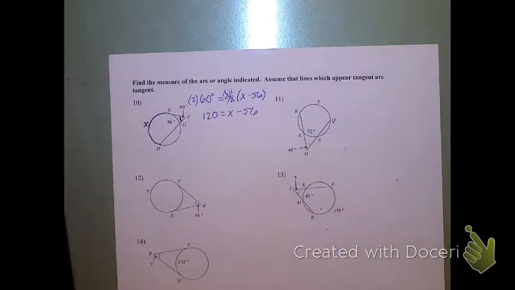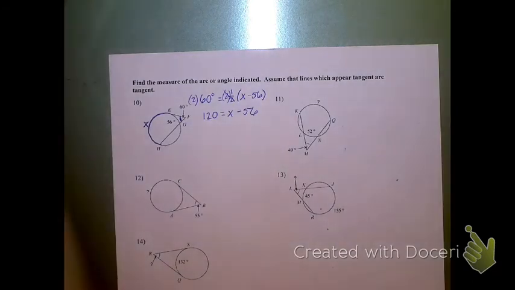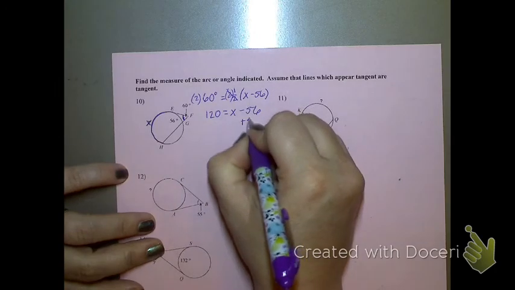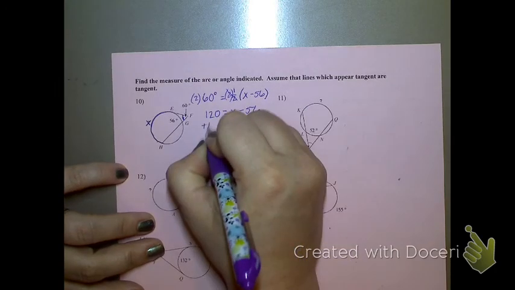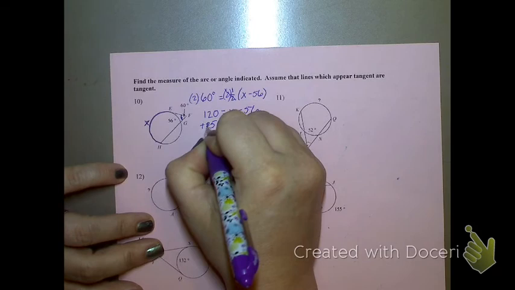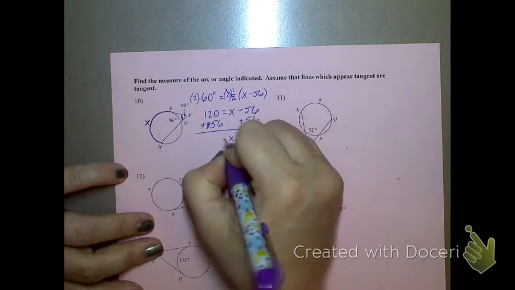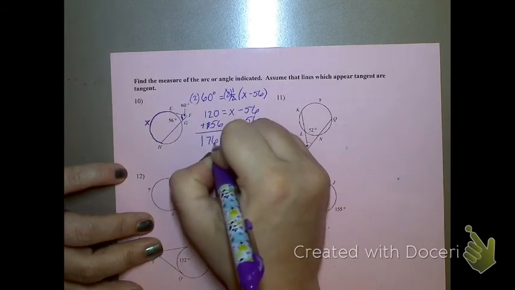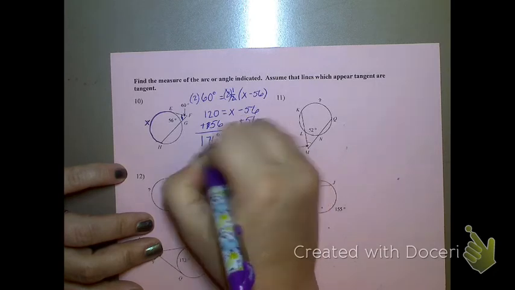And then how would I find x? Add 56. So when I add 56, whoops, plus 56, not 156, what does x equal? 176 what? Degrees.